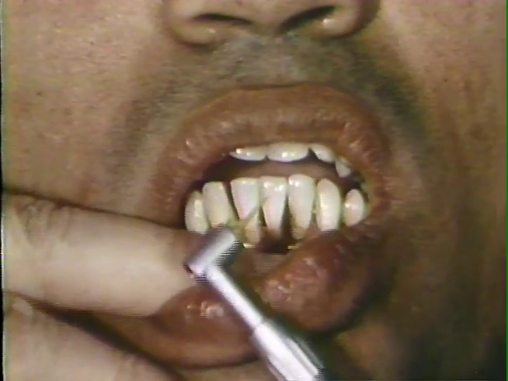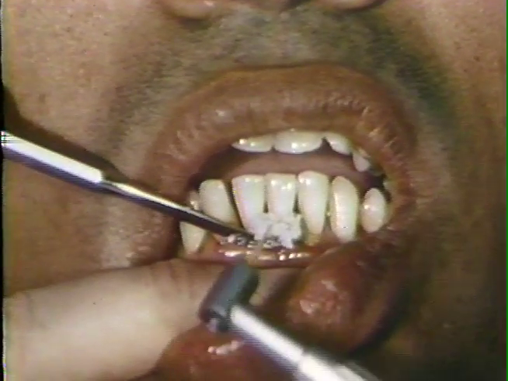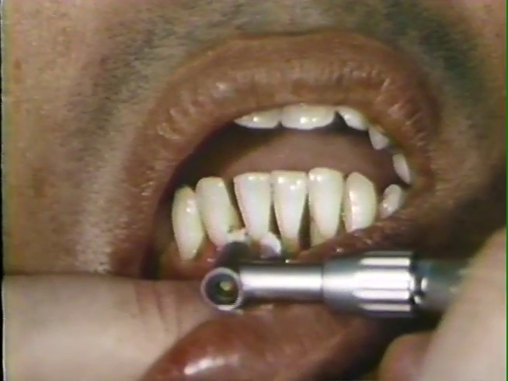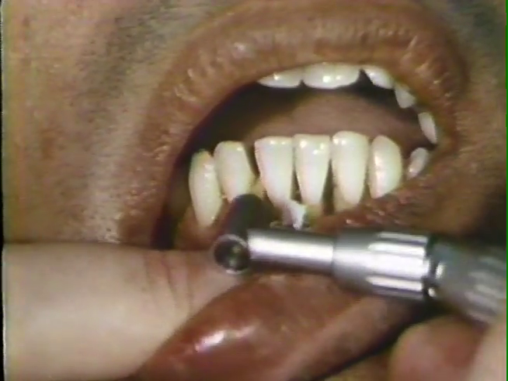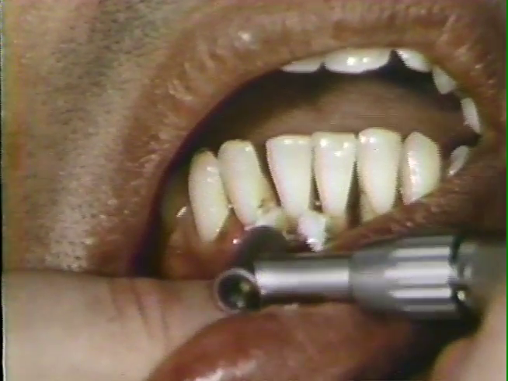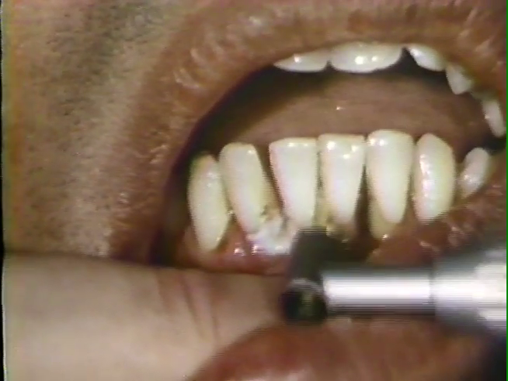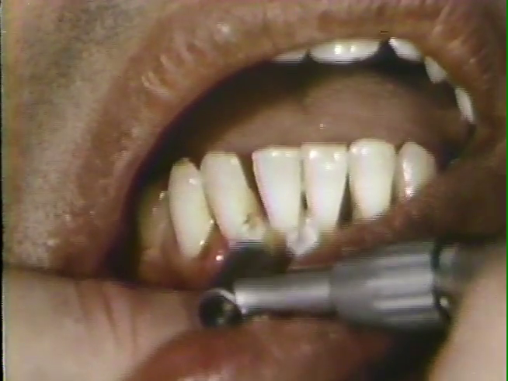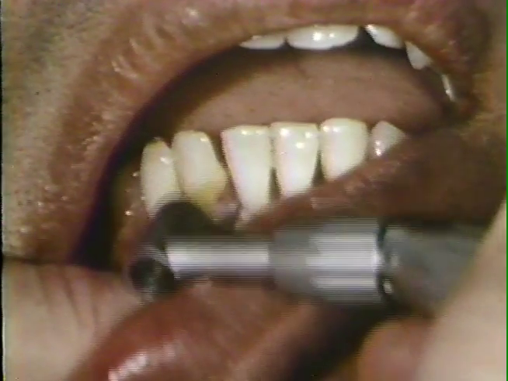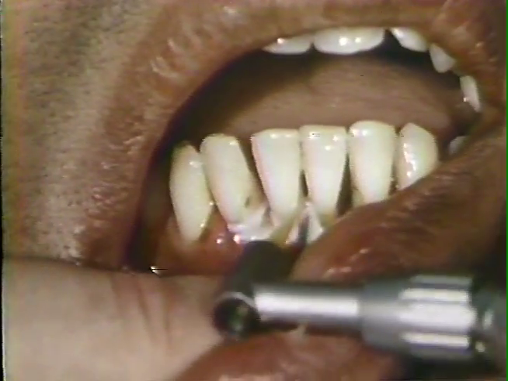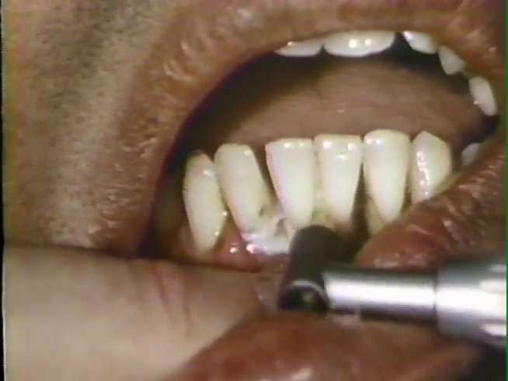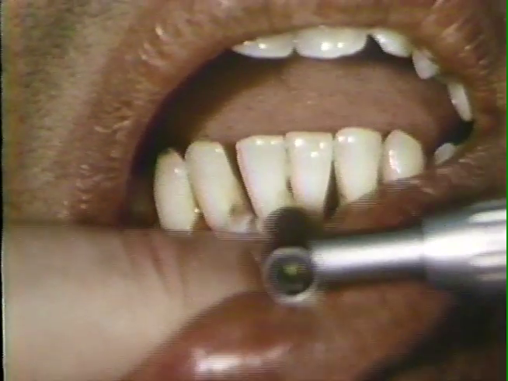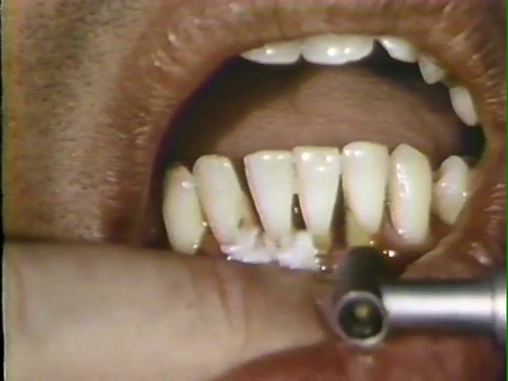Here, the instrument is used on the interproximal surfaces of the mandibular incisors. Again, the polishing paste is first applied to the teeth. The instrument can be used from the lingual or palatal aspect equally well. Polishing paste of various particle sizes can be used. However, a very fine paste should be used to provide the final finish.